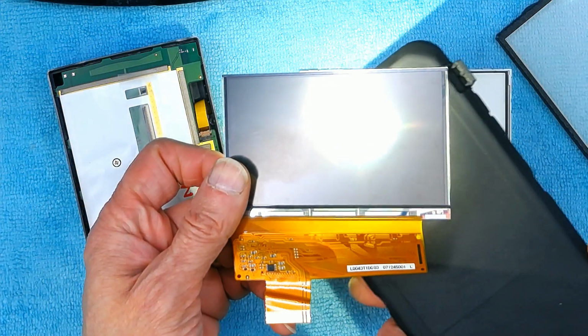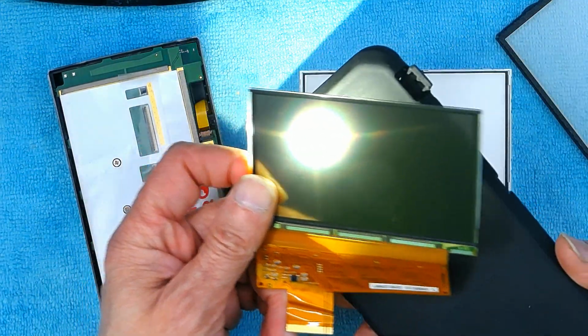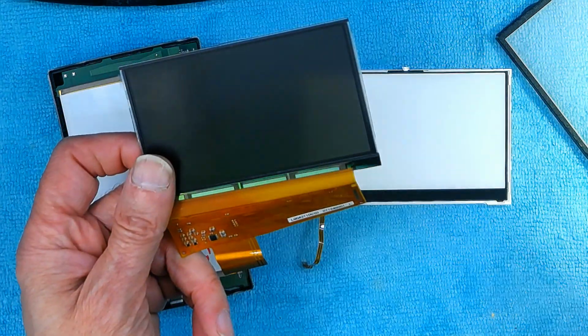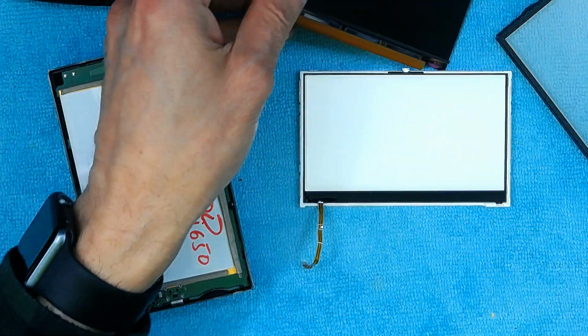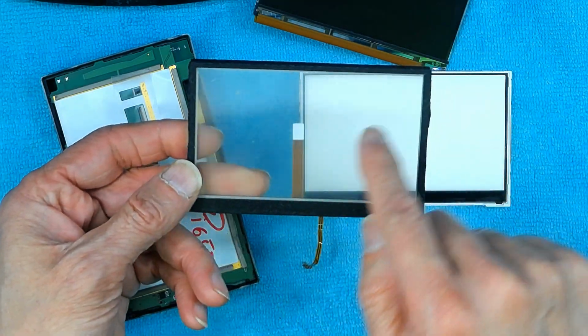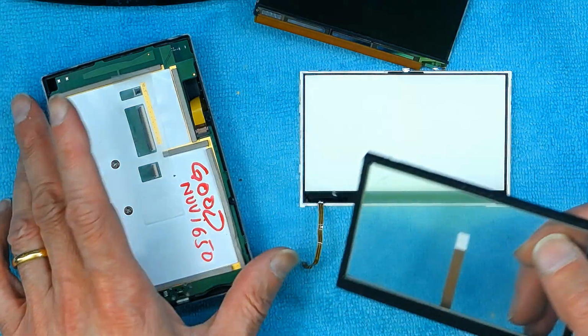There, so this is my light. You could see that this is a see-through part, like a film. This is the second part. The third part is the touch screen. This is where you actually touch, and you have different functionalities as you touch.